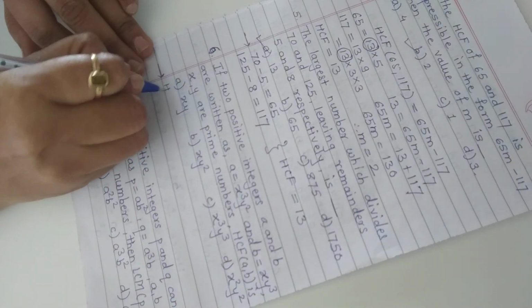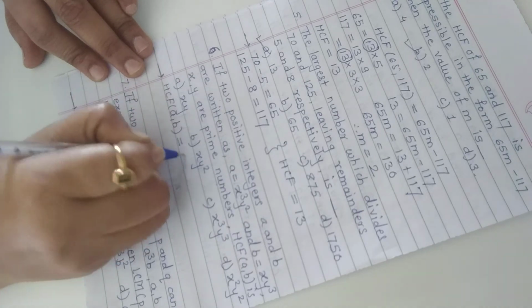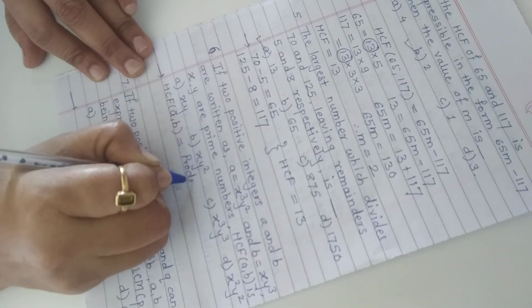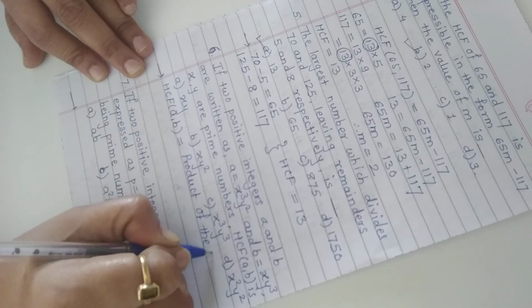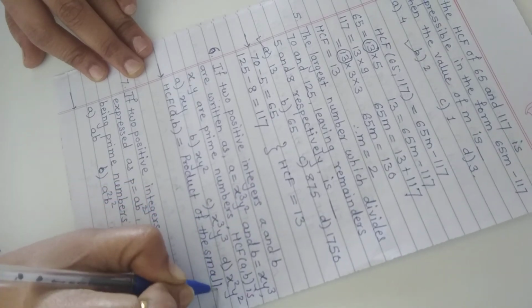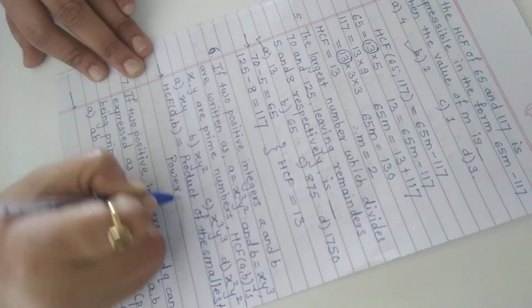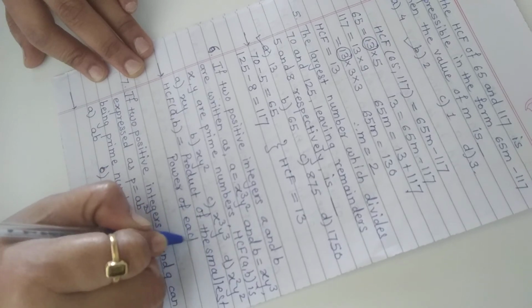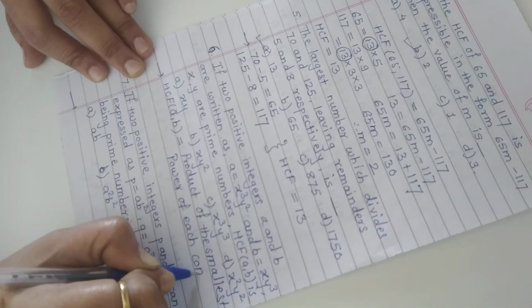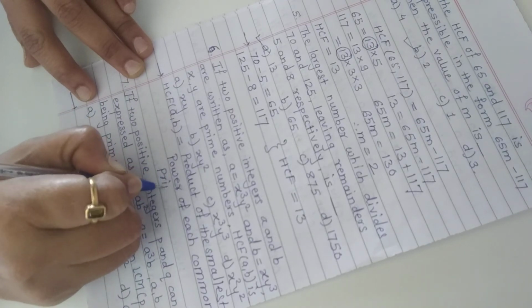So we know that the HCF of two given numbers is the product of the smallest power of each common prime factor.